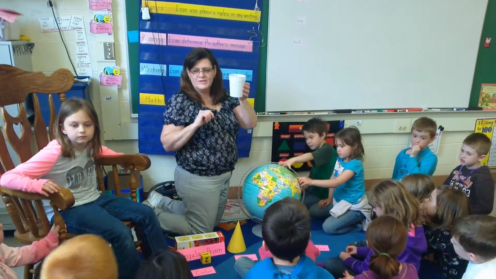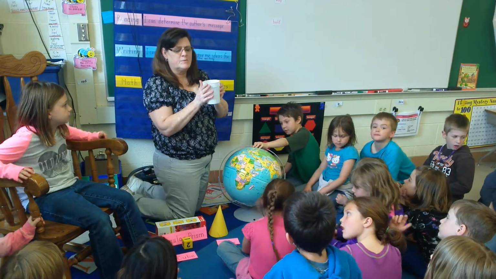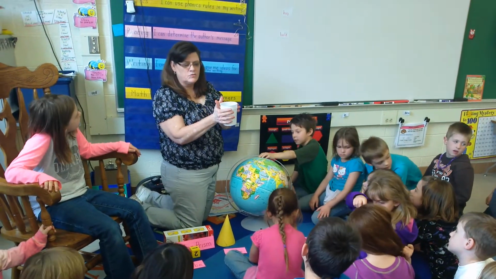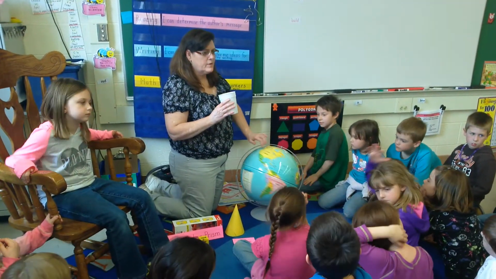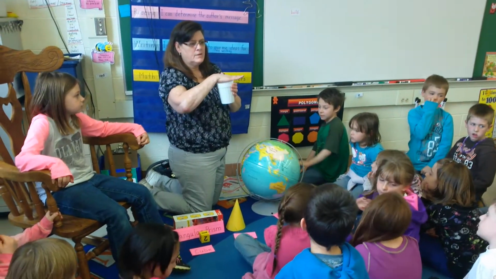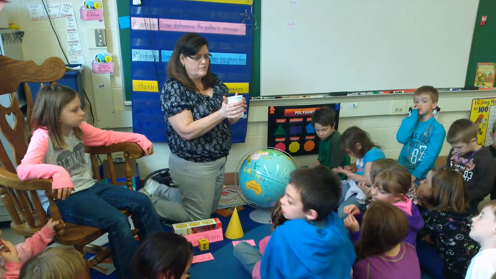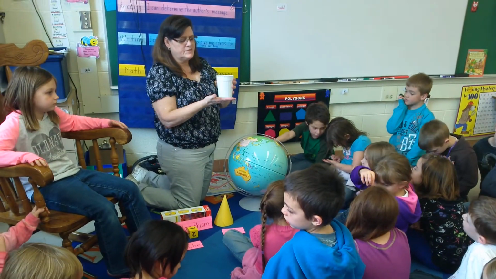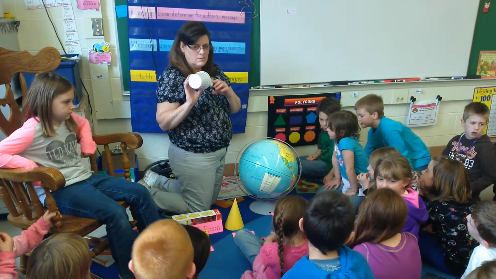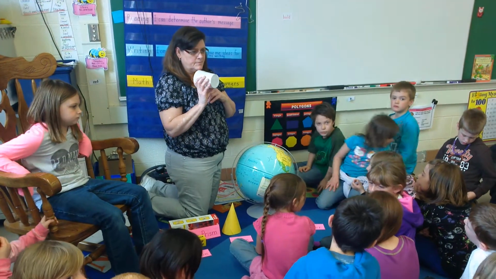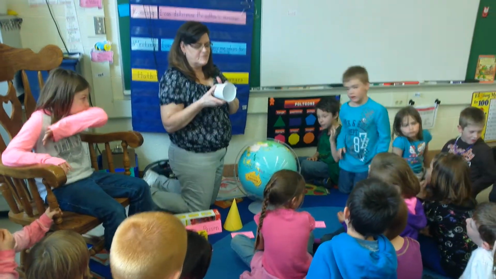Okay, you guys are correct. If it was solid on the top, there would be three surfaces. There's no corners. It's all round and it can roll, just like a sphere can roll. But this has three surfaces: the round surface, the round flat surface on top, and the bottom. What is that shape? Circle. What is this shape? Sphere.